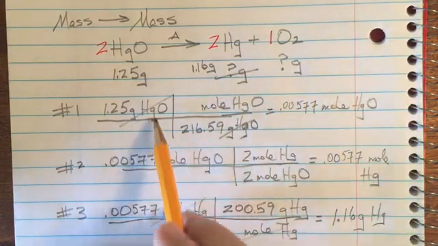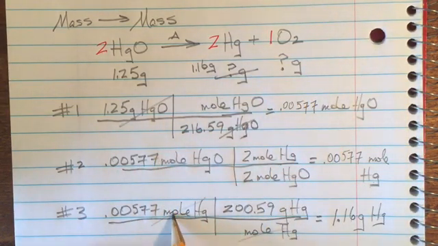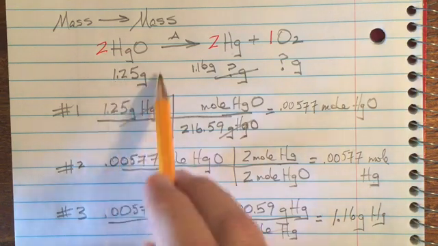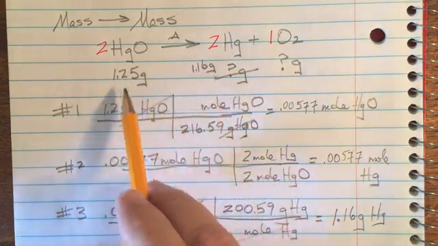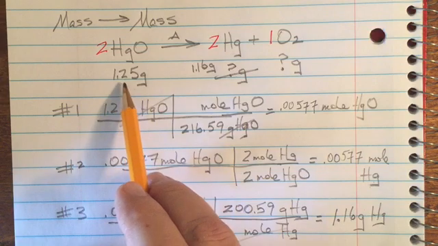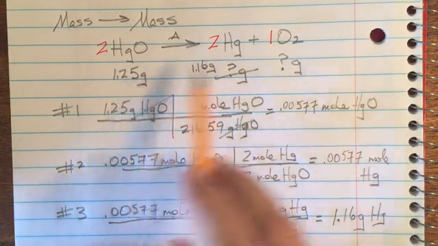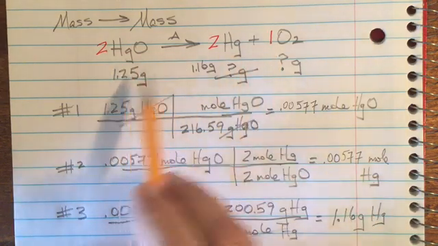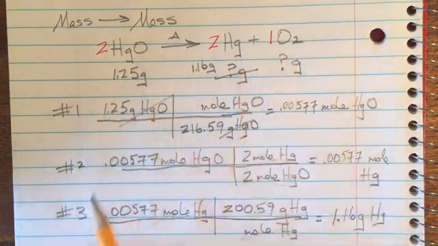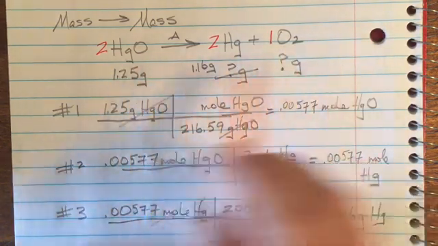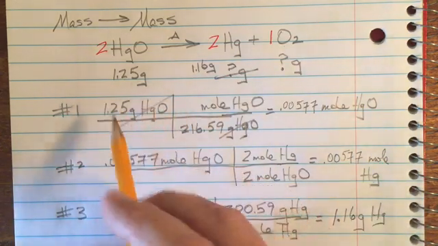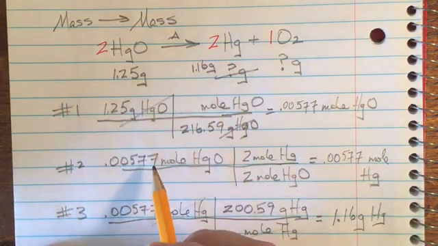I could do another three-step stoichiometry problem, starting with this, or even starting with this. I would start with this, divide that by the molar mass, just like I did here. Then I would apply the mole ratio, which is slightly different, and then I would multiply by the molar mass of O2. But a simpler way, in this example at least, is to apply our understanding of conservation of mass.